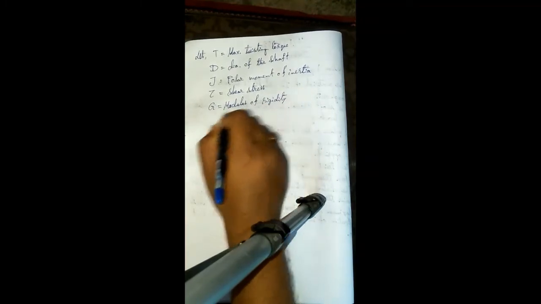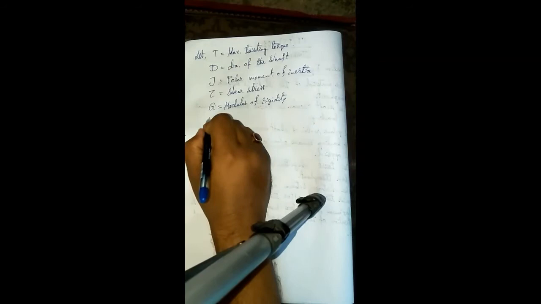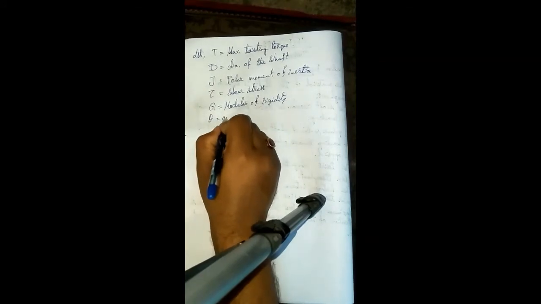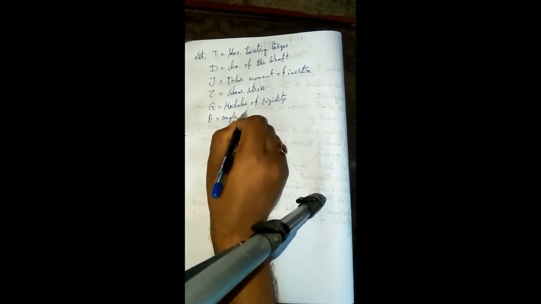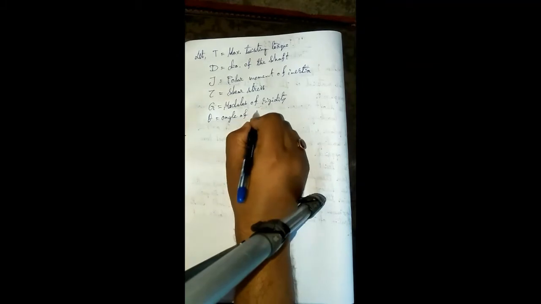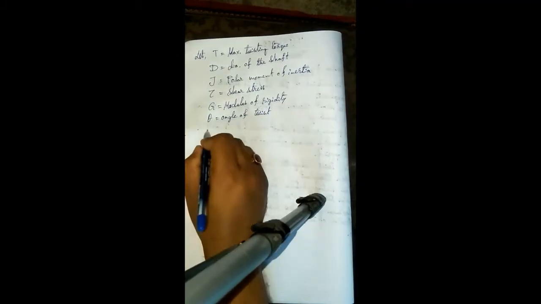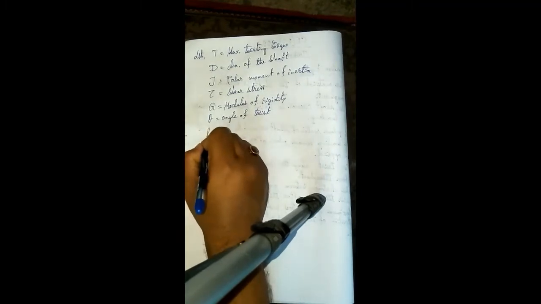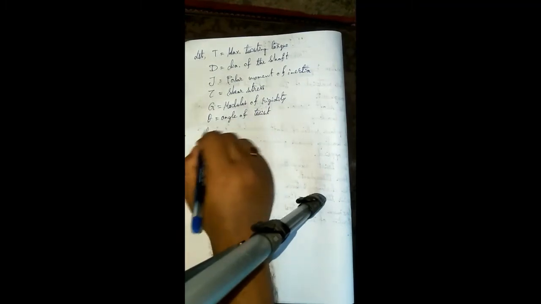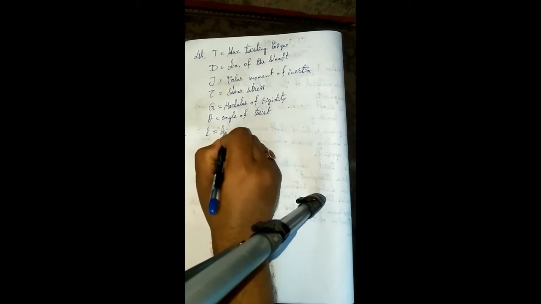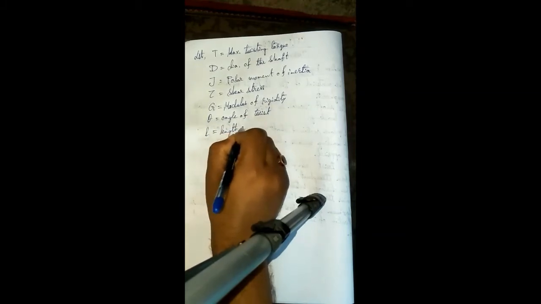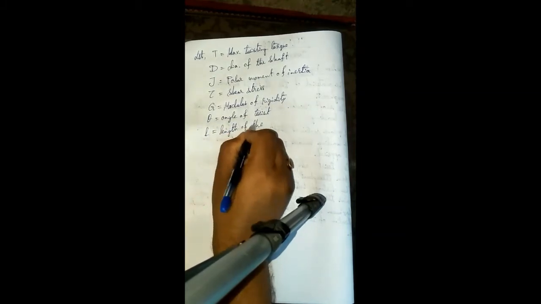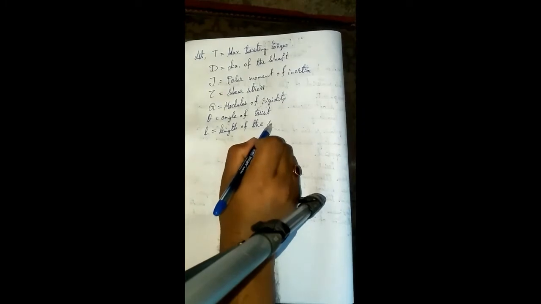Theta is the angle of twist, and finally the length, L, is the length of the shaft.